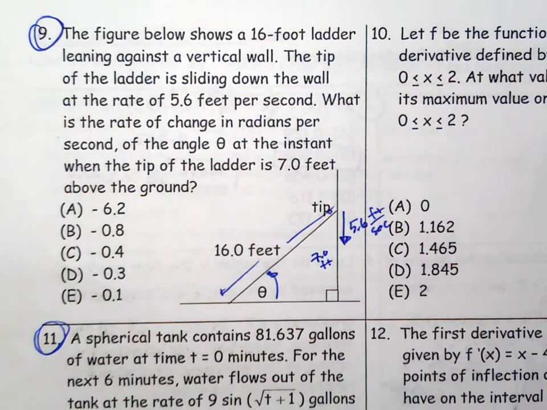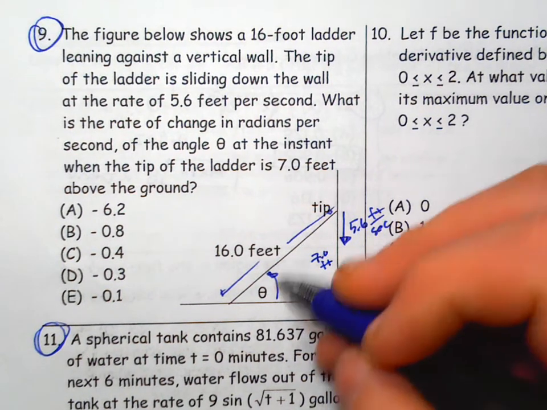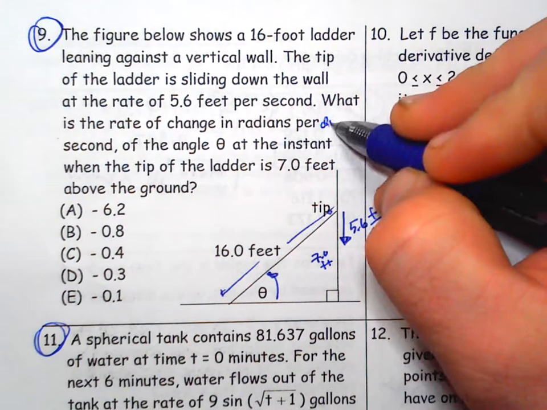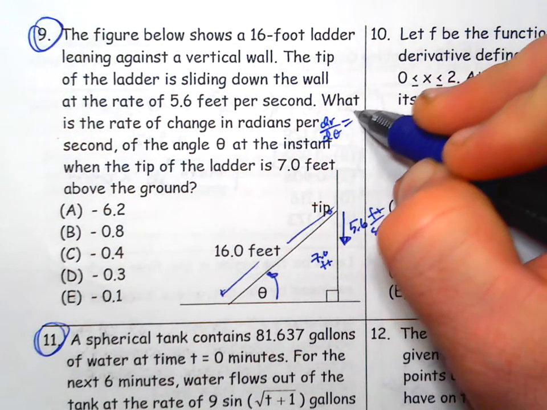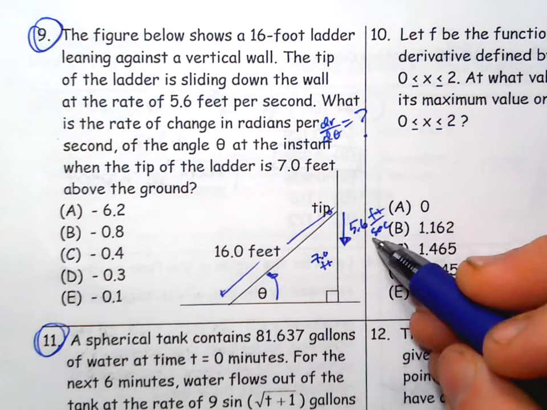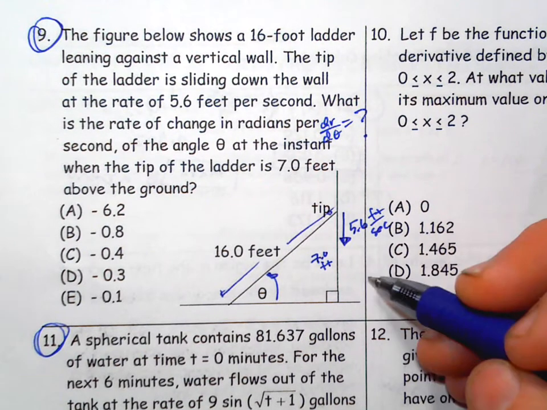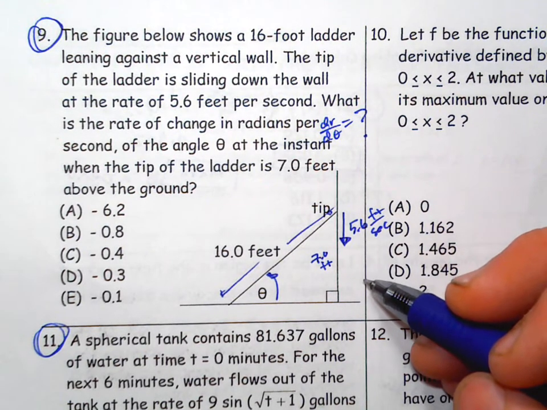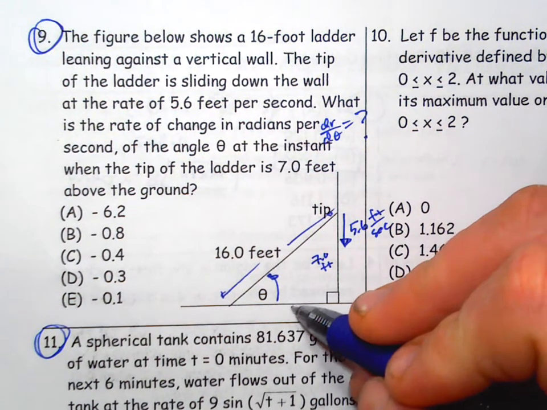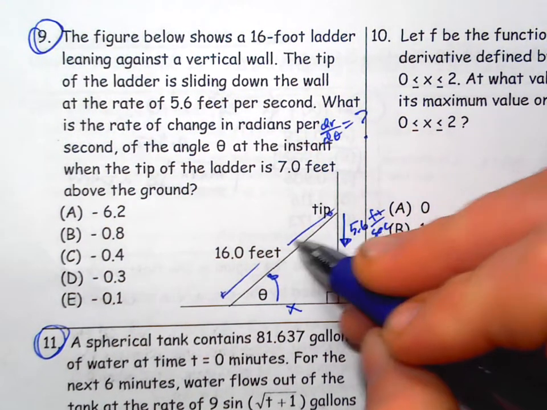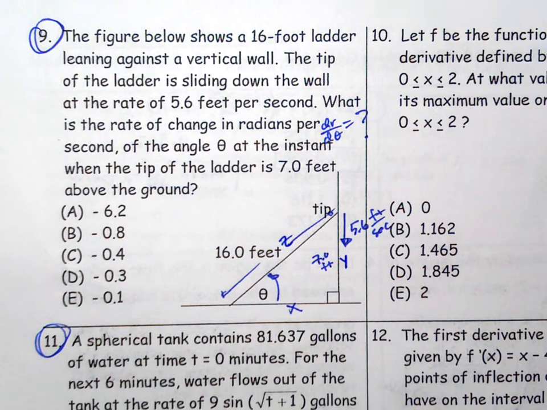So this seems like a related rates problem, right? Because we want d theta dt, and then this is the change of this length right here. So we probably have to create some variables. We call this one x, we call this one y, we call this one z if you want.